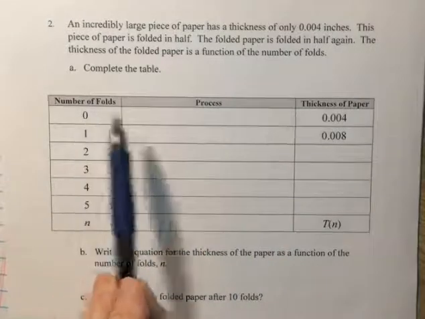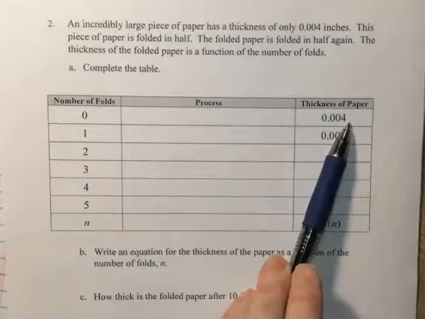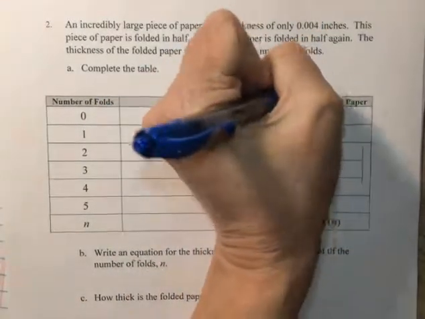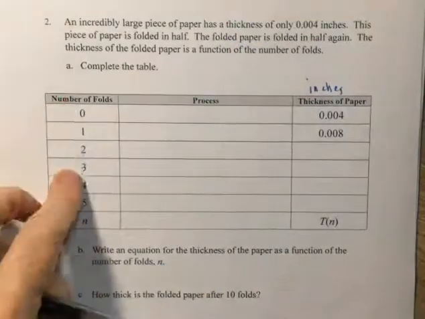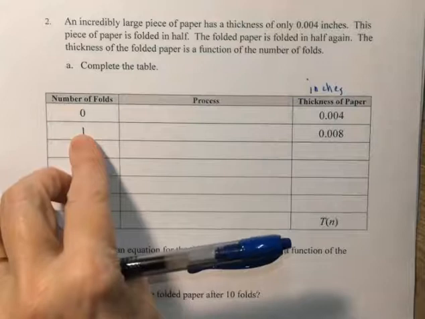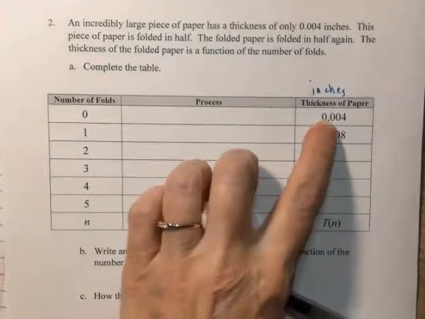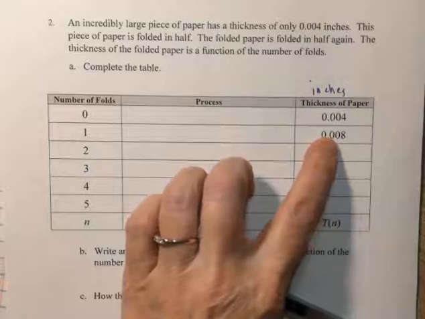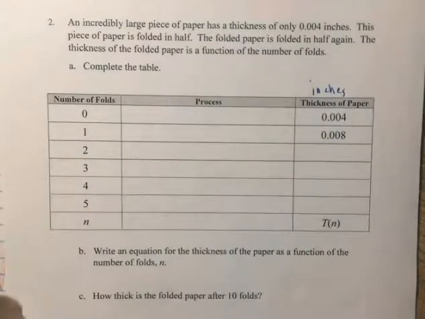We'll start with a thickness of 0.004, and these are inches. So I should probably put my units up here. These are inches. And these are our number of folds. So there's no folds, that's your thickness. Well, if you fold once, the piece of paper doubles in thickness. So this number is doubled. And so as you fold the paper, this thickness will continue to double.